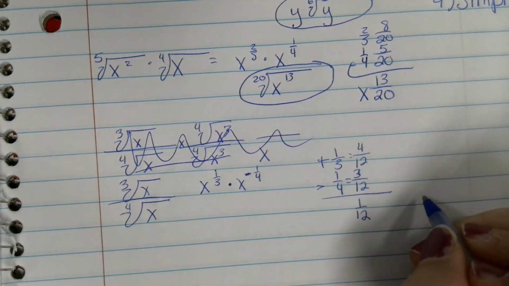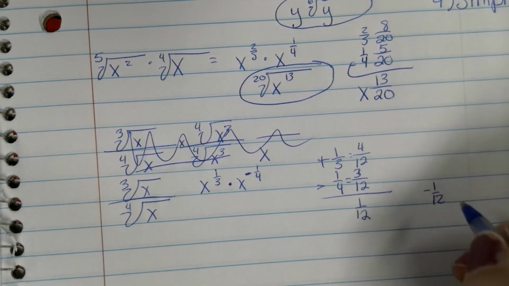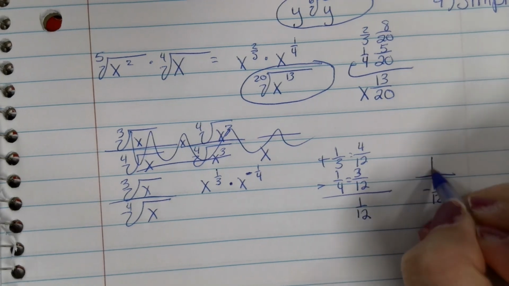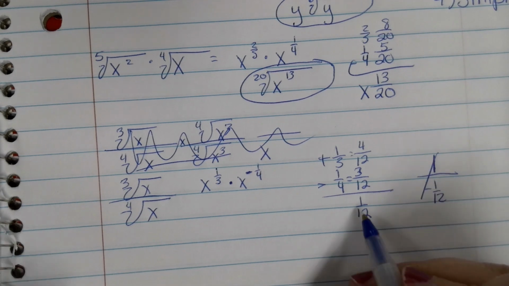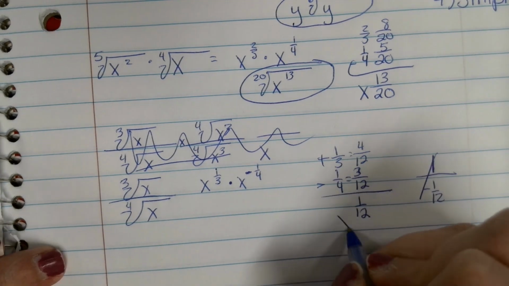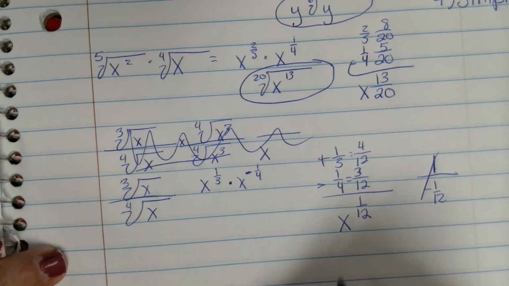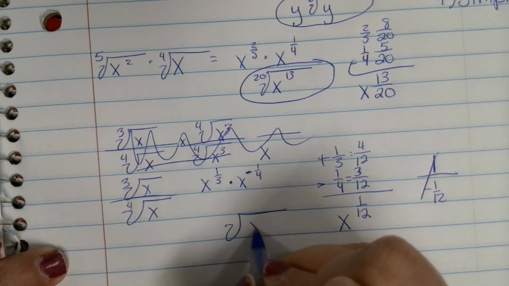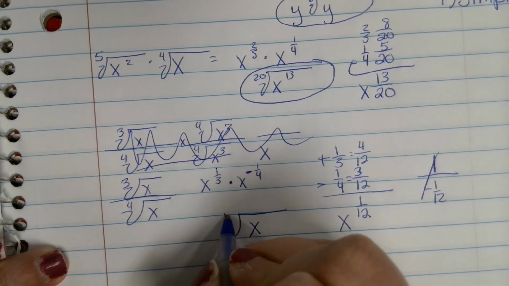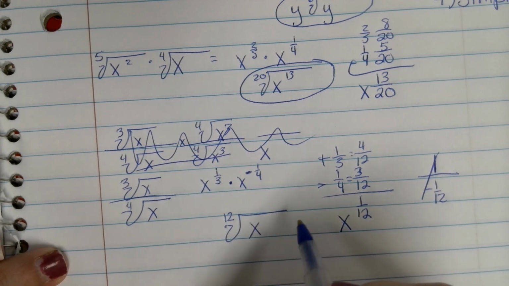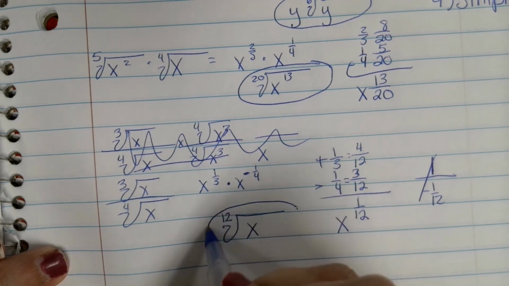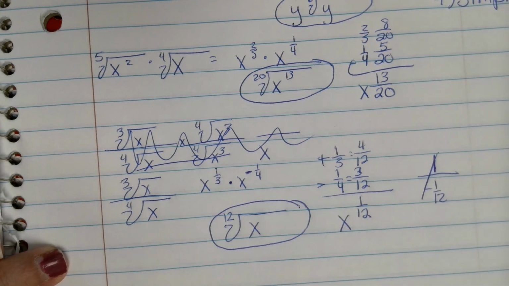If I had received a negative 12, that just means that I would put whatever my answer is over 1. That's inversing idea. So here, my answer is x to the 1/12. So I have x here and my 12 there, invisible 1. And that is our answer.